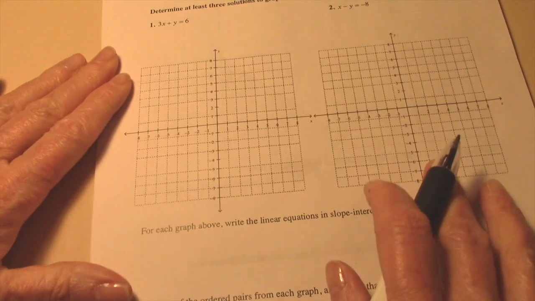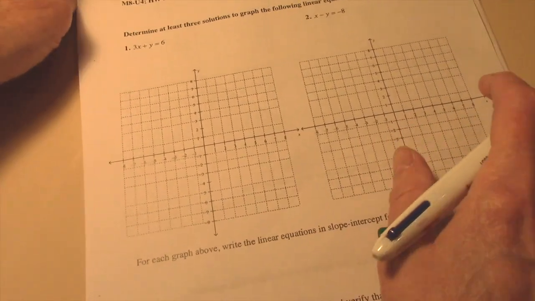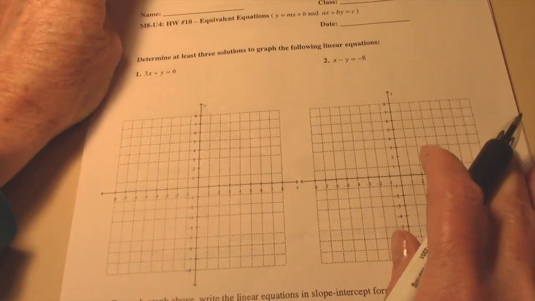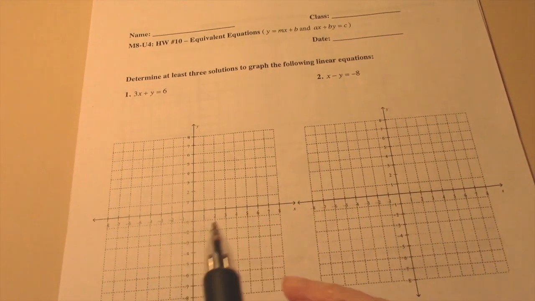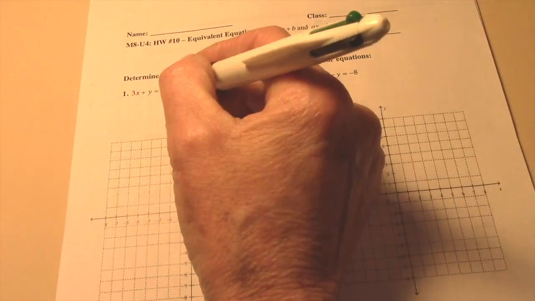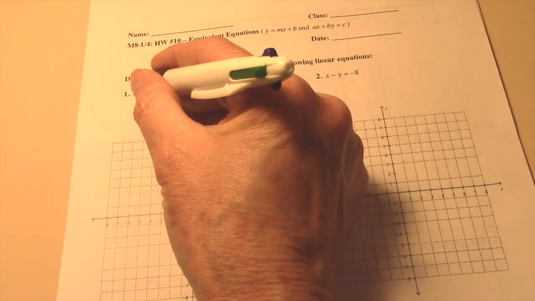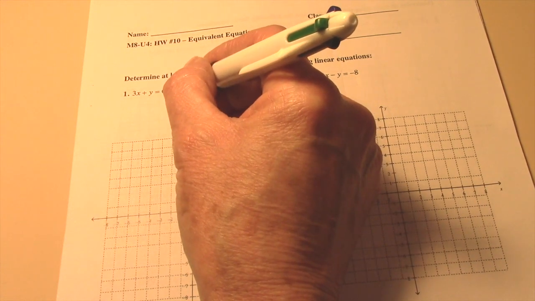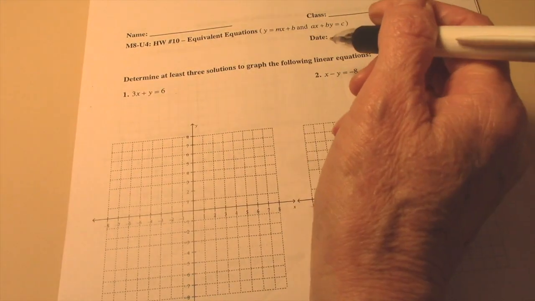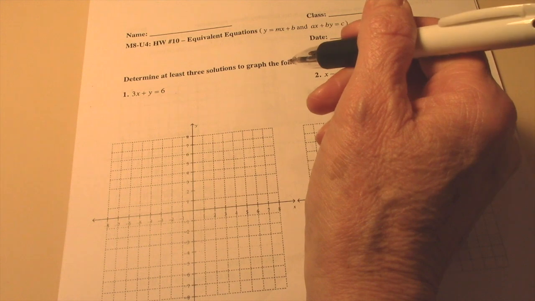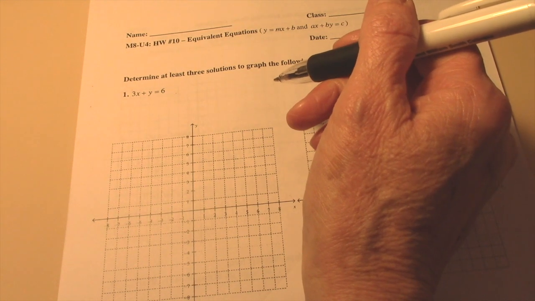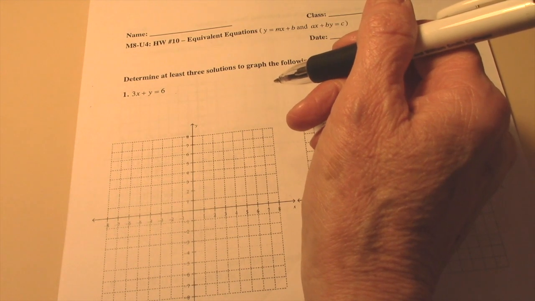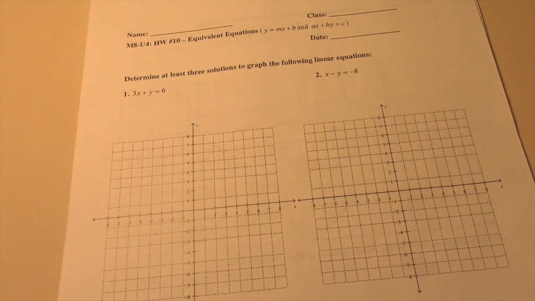Now we go to the next one. 3x plus y equals 6. To me, the easiest thing to do here is bring the 3x over to the other side. Convert this. Or there's another way.